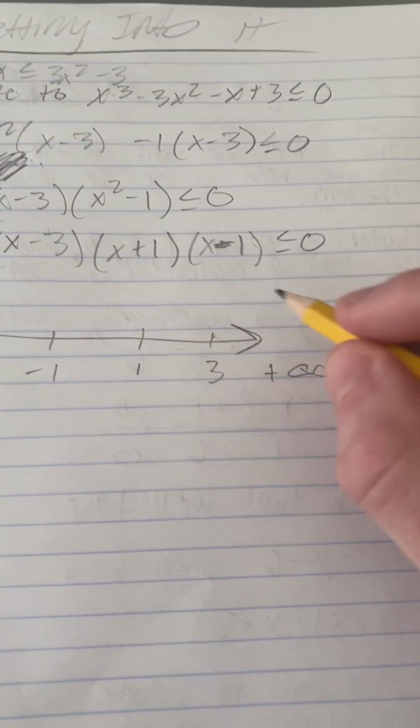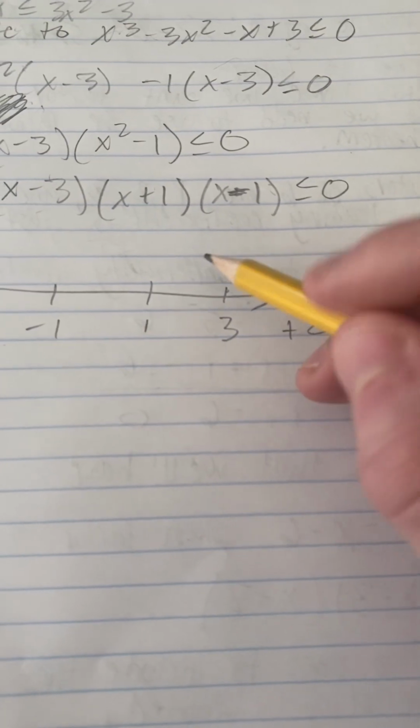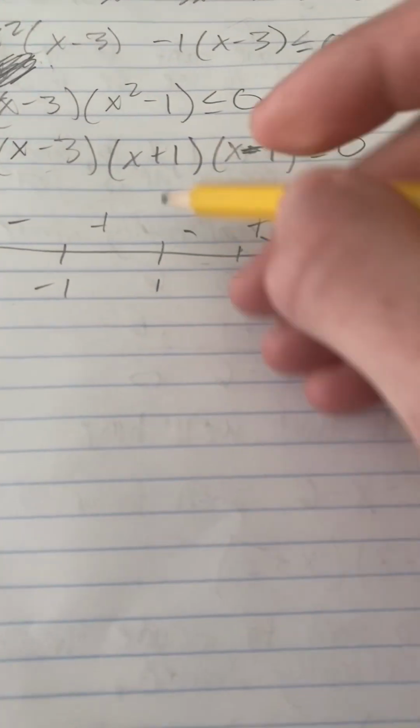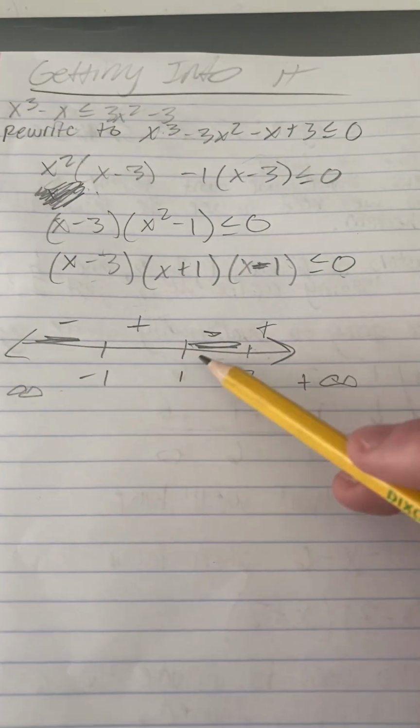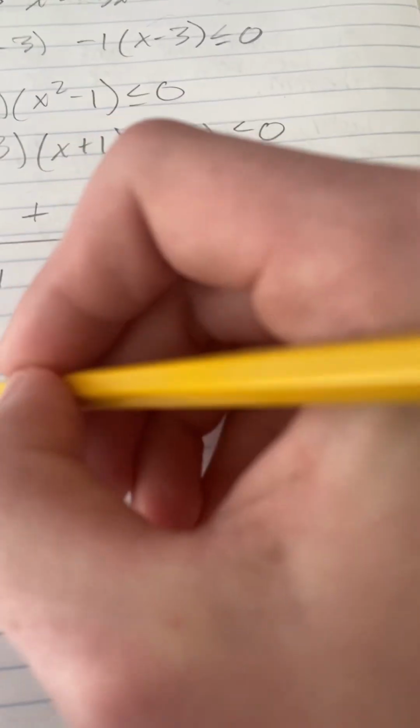And so this section, or wait, no, this section's positive. This section's negative. This one's positive. This one's negative. And we need it to be negative because it's less than 0, which means these two sections right here are correct, and you'd write it as so.